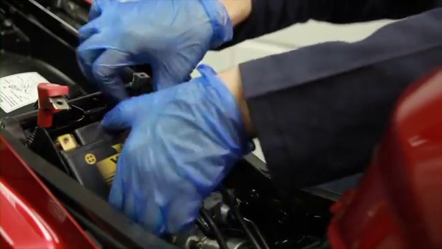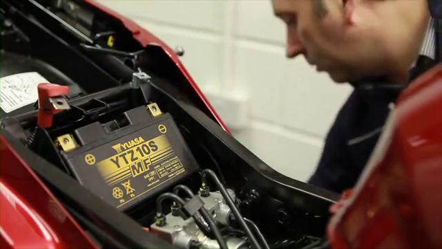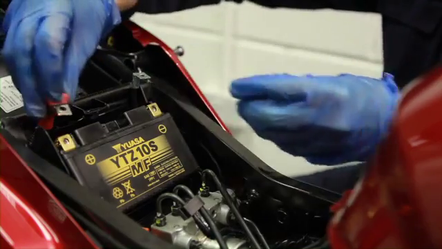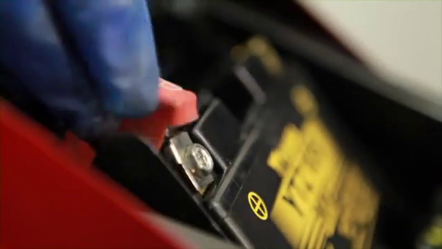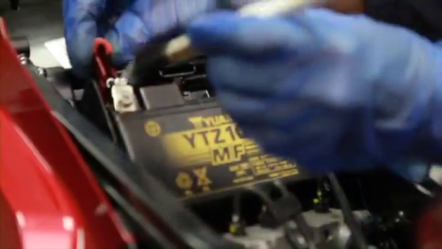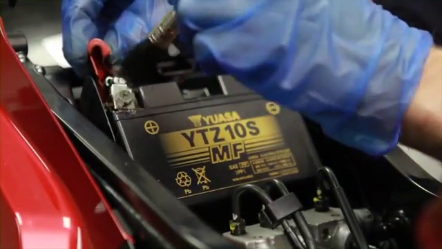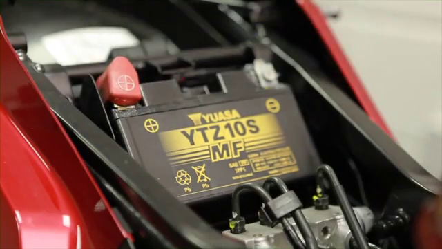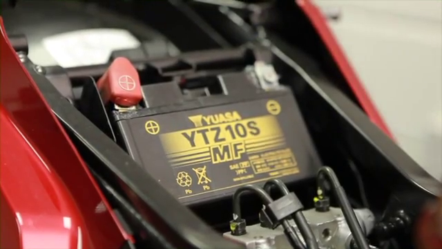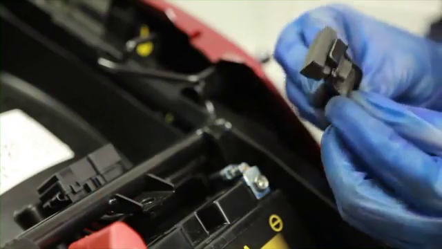If installing a conventional battery, make sure the vent hose is properly routed. Failure to properly route the vent hose may allow gases from the battery to cause extensive damage. Connect the positive cable first, then the negative. Apply a light coat of grease to the battery terminals to help prevent corrosion. Then slip the rubber cover over the positive battery terminal. Reconnect the sensor if fitted.